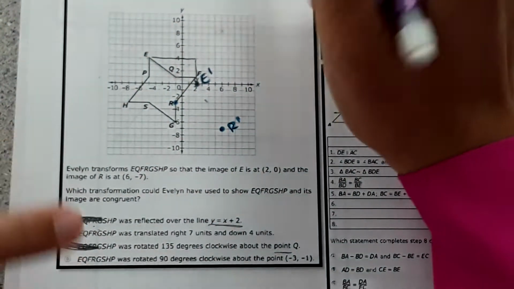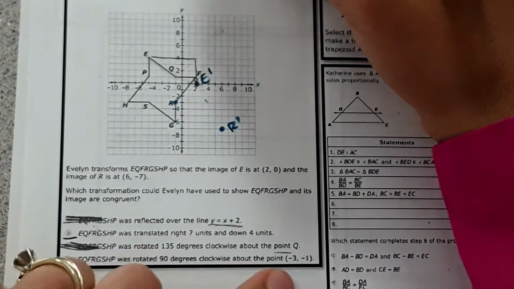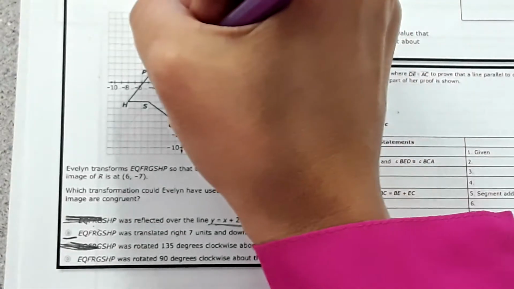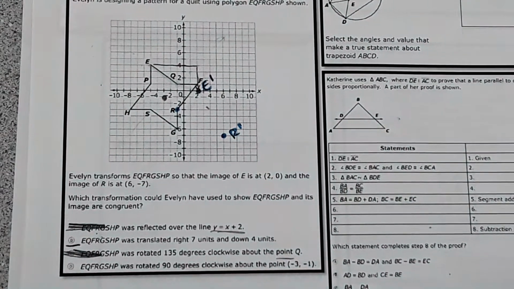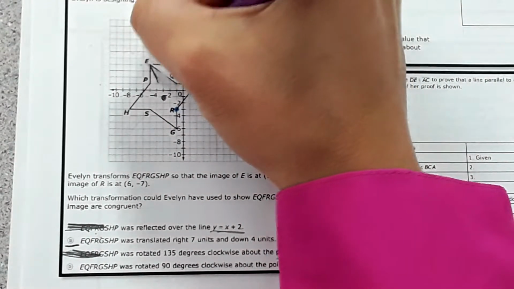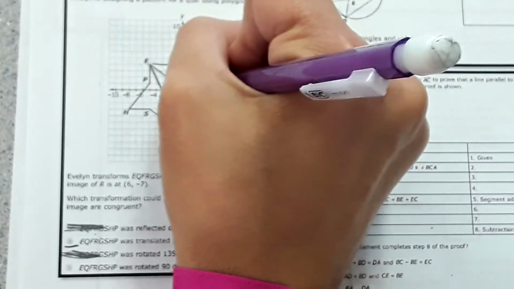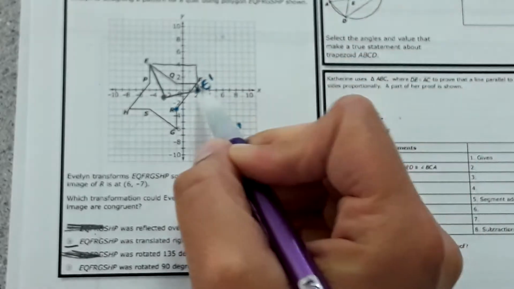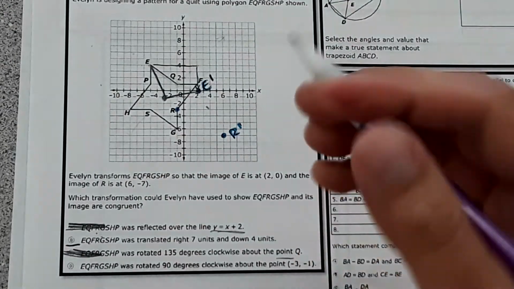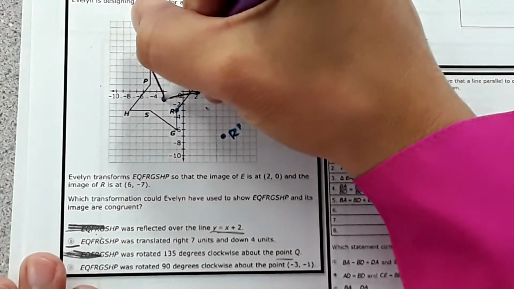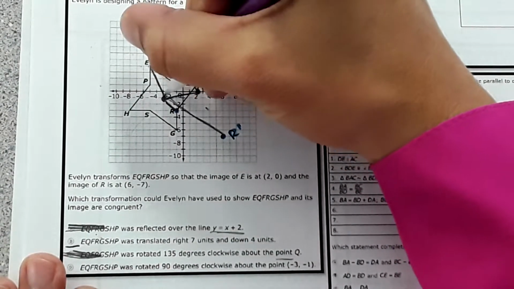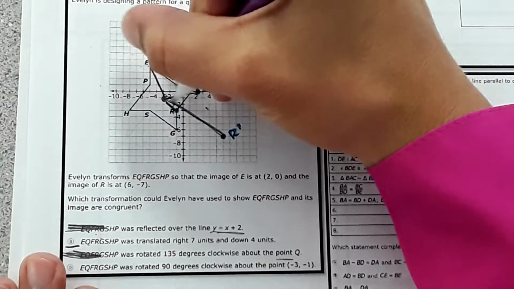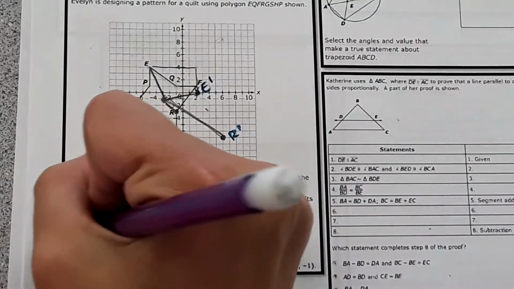And this one here, the shape is rotated 90 degrees clockwise about point negative 3, 1. So finding negative 3, 1 is right here. If it's rotated from that point, the line from E to the center to E prime should be 90 degrees. That does look pretty close to 90 degrees. Let me see if there's a 90 degree angle from the center to R and R prime. And there's definitely not a 90 degree angle there, so it's not that rotation. So the answer is B.